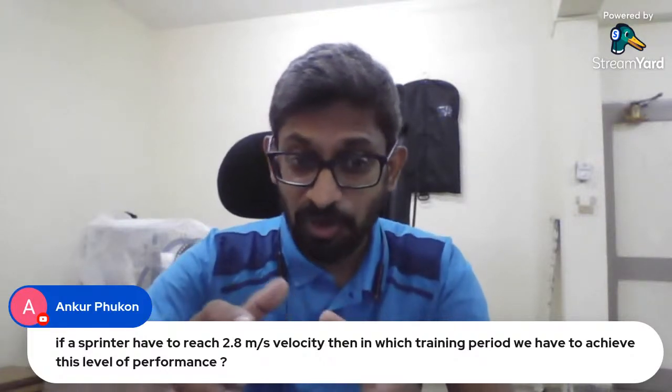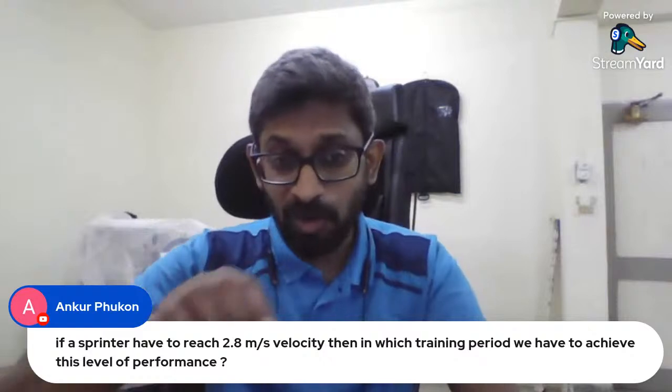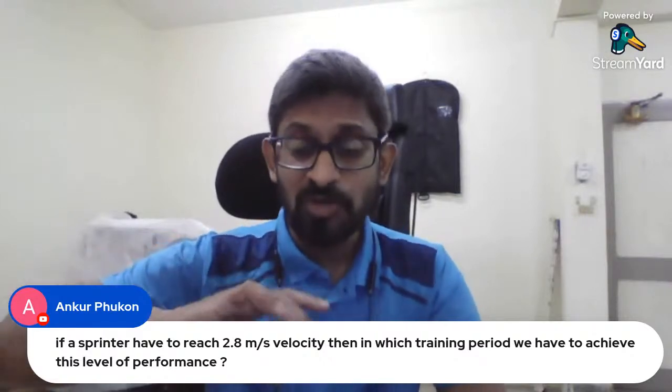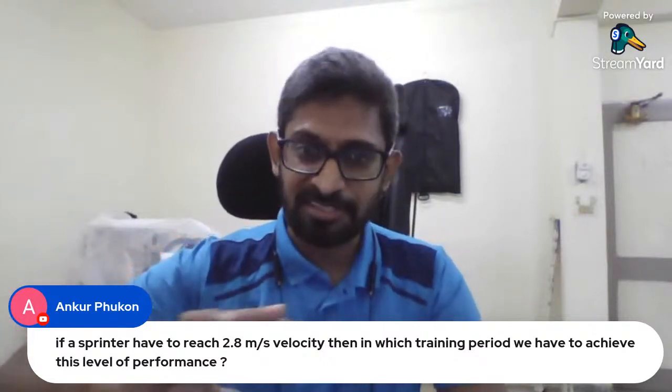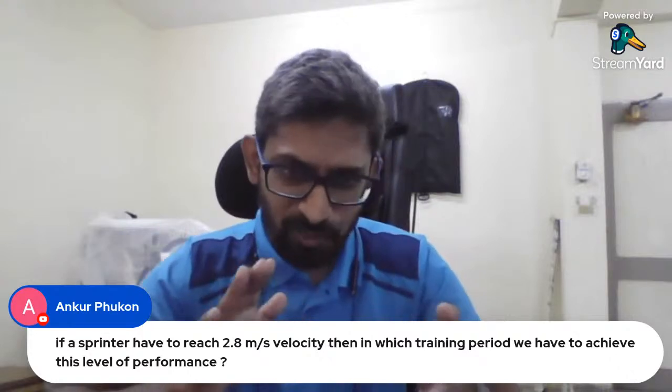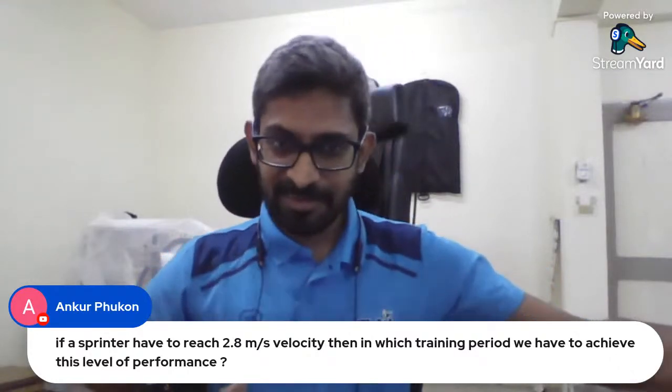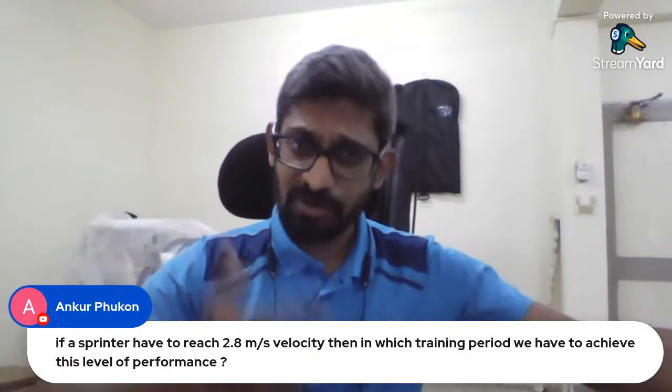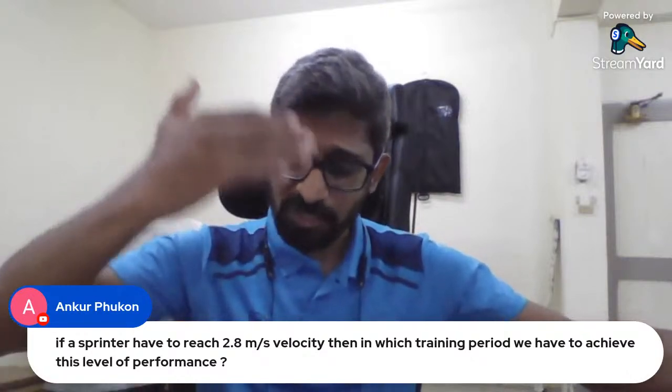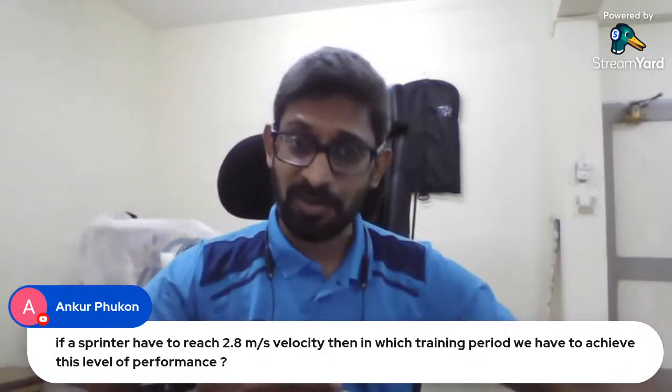If you are talking about the sprinter, we are talking about the capability of that player to generate the horizontal reaction force, because that is the force which pushes you in the forward direction. Vertical ground reaction force will always be there. So there is a ratio of horizontal force to the total ground reaction force.